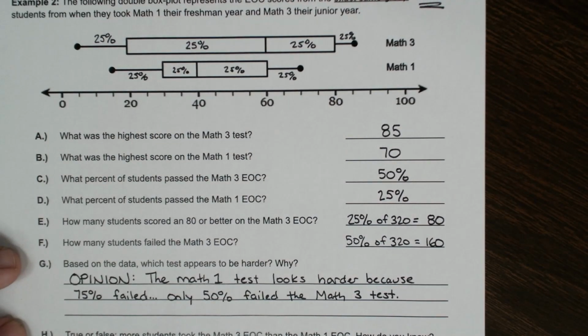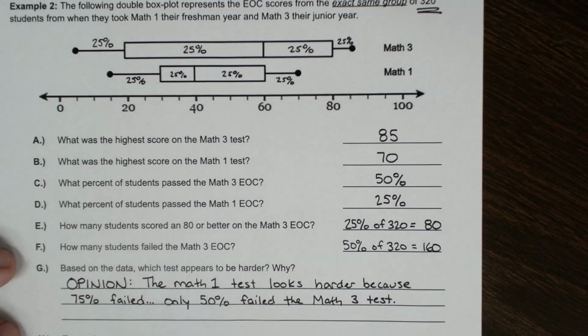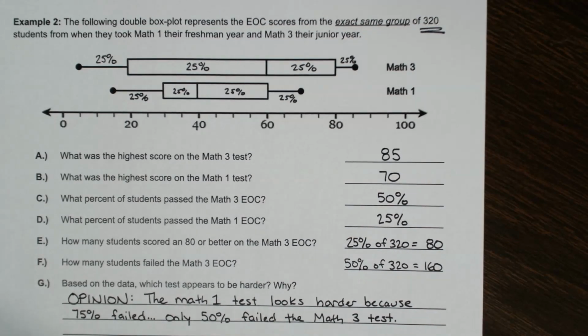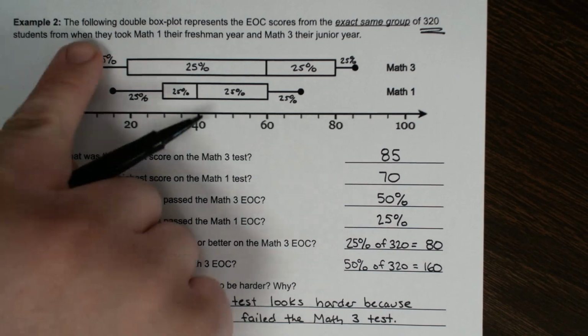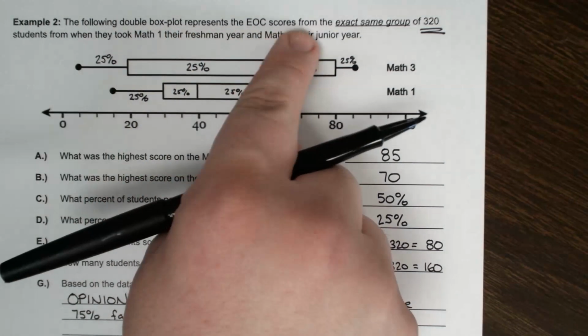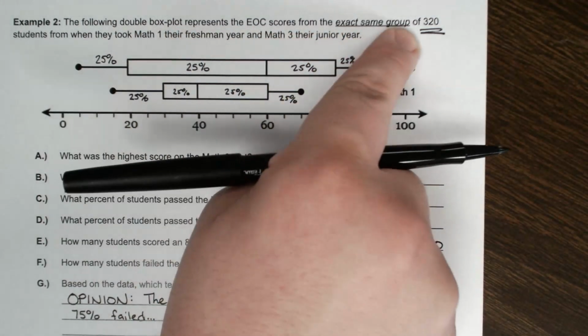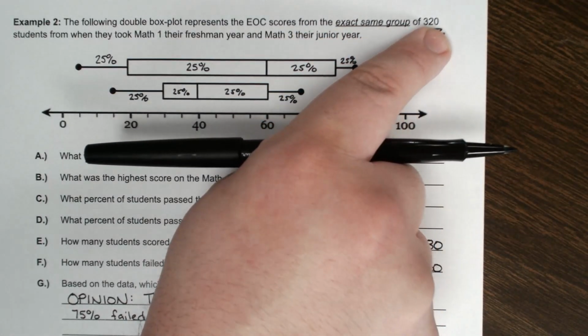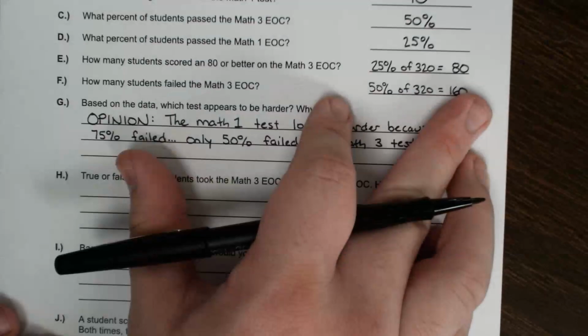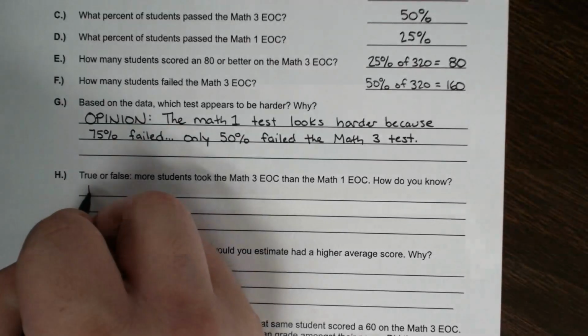It's still the same, but less people got far out there. It's still the same number, it's just people have better scores. Going back up here, it says, the following box plot represents the EOC scores from the exact same group of 320 students. So, it's the same on both. All you gotta do for that one is just read it.